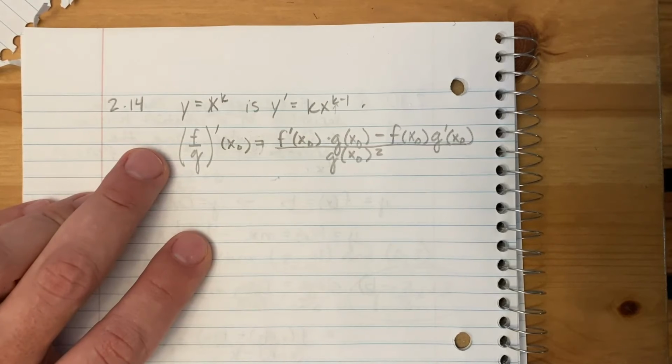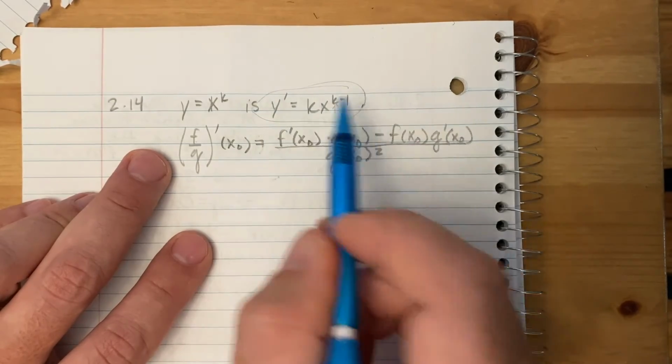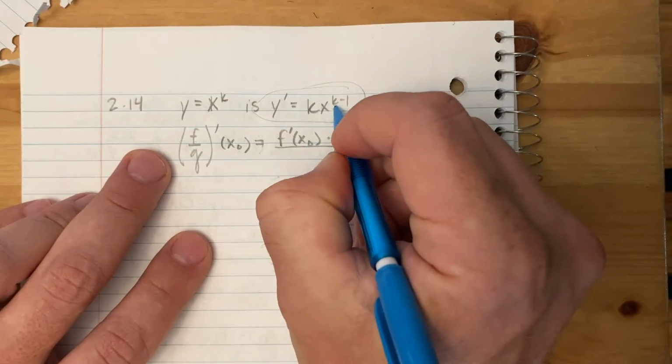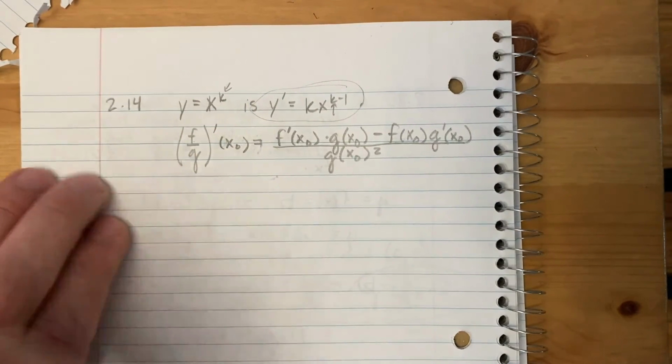And we're asked to use this quotient rule to extend this result here to values of k that are negative, right? Negative values of k.